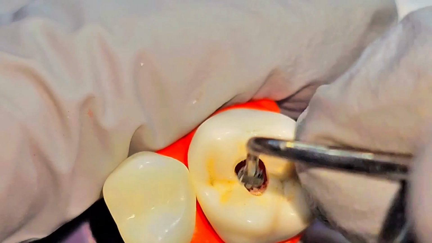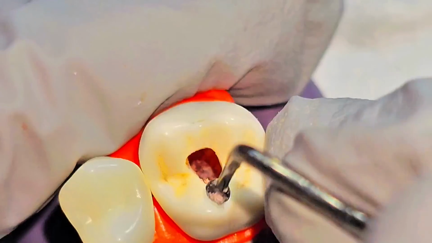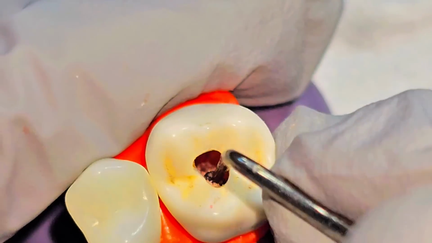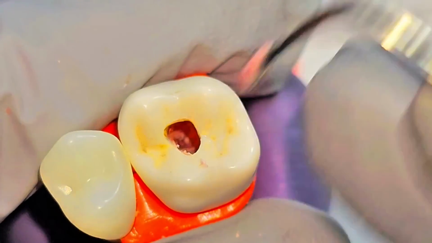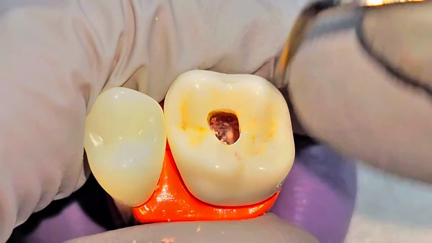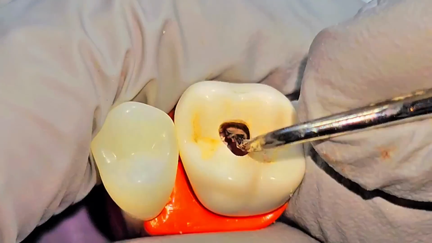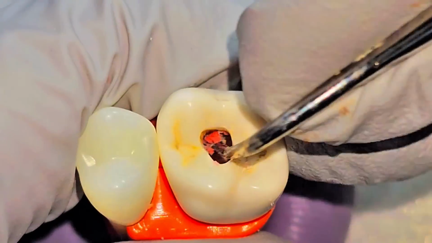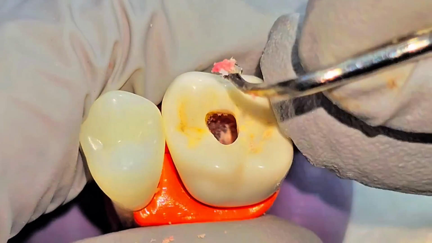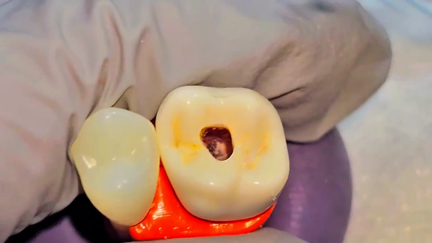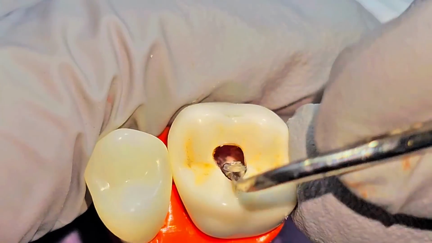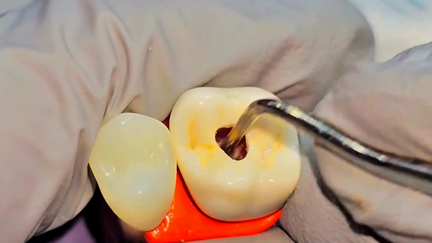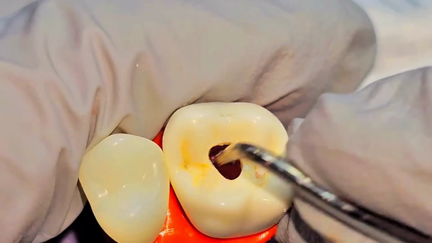But with ADEX, we can only use things that are allowed in the clinic. So, it feels like digging earwax. Yeah, pretty good. Good.